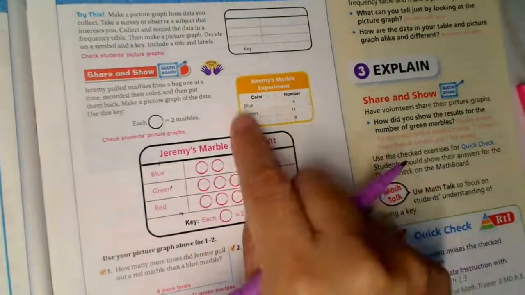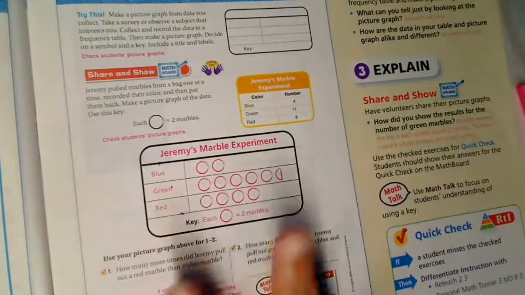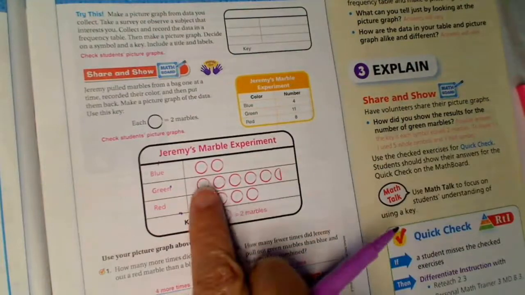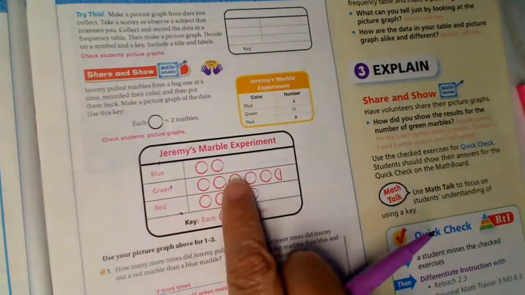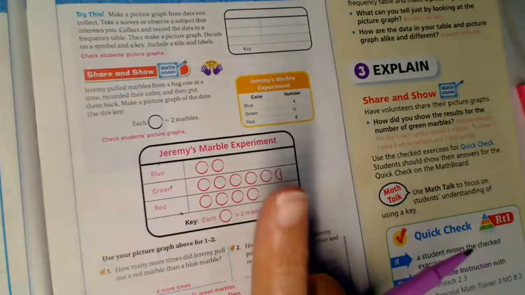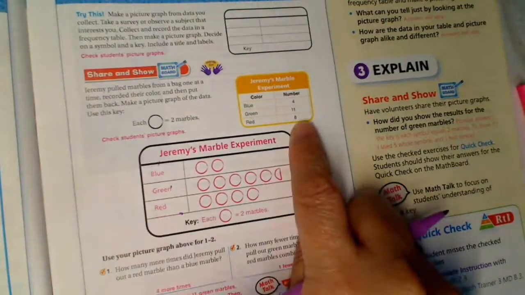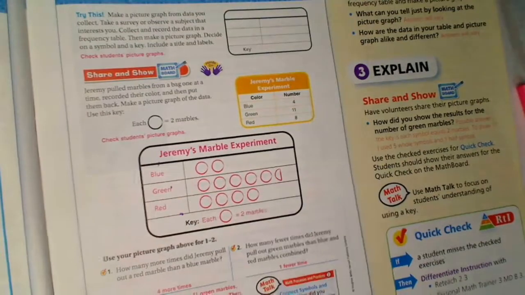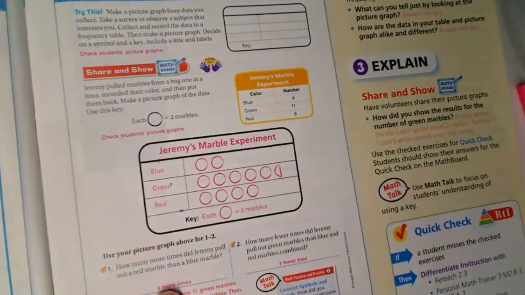And I look, blue has 4. Well, 2 plus 2 makes 4, so 2 marbles. Green has 11. 2 plus 2 is 4, plus 2 is 6, plus 2 is 8, plus 2 is 10, and half of 2 is 1, so I need to make a half. That makes 11. Red was 8. 2 plus 2 plus 2 plus 2 will give me 8. Now that I have all my information, I can answer the question.